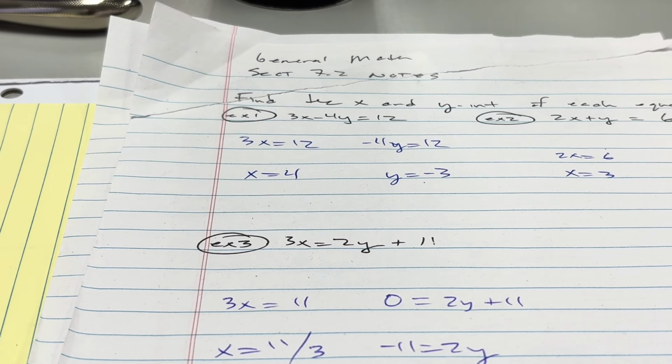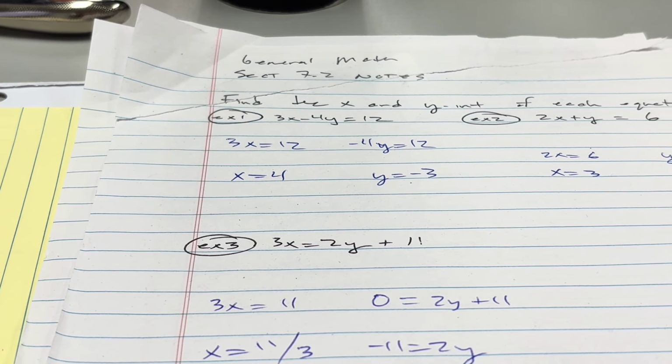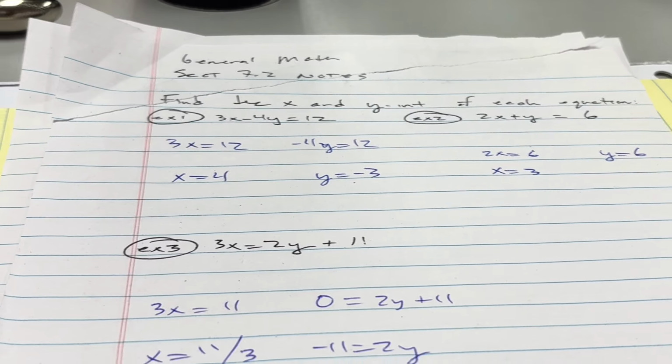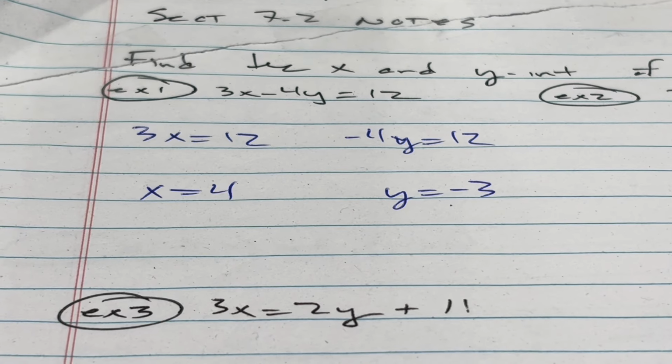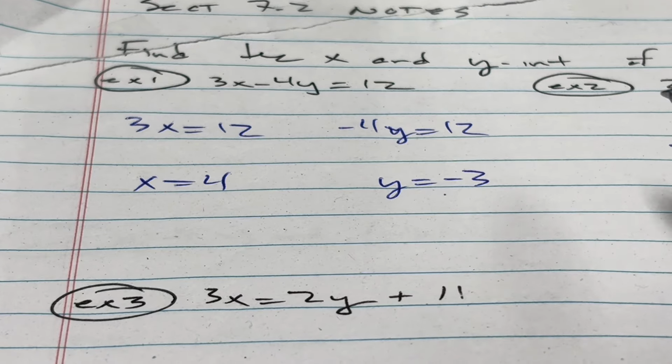Write these in your notes. This is section 7.2, possibly continued. I'm making this before Wednesday's talk. In the first examples on the first page, we're going to find the x- and y-intercept of each equation. These would be great examples for your upcoming quick check, whenever that will occur next week.